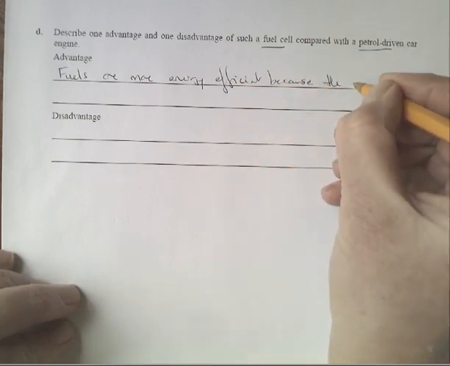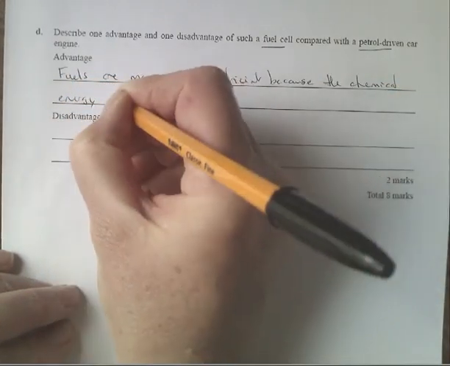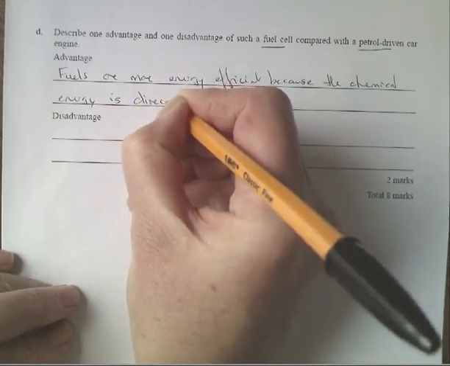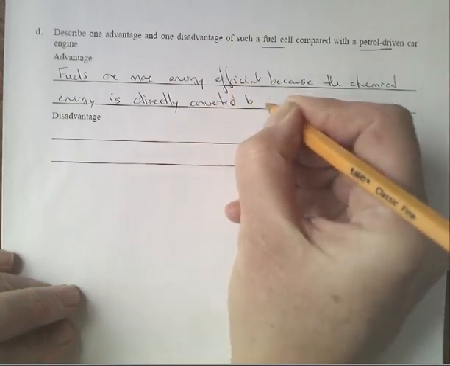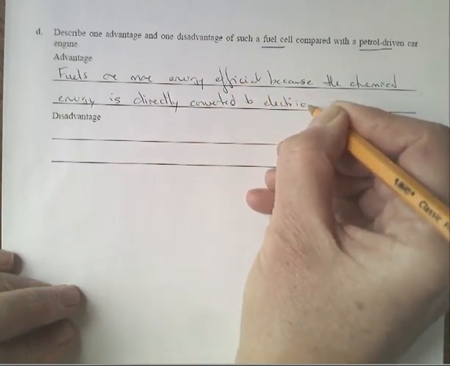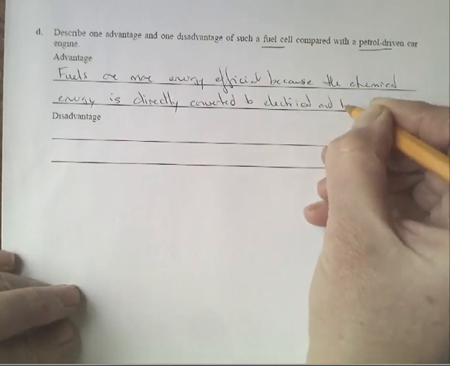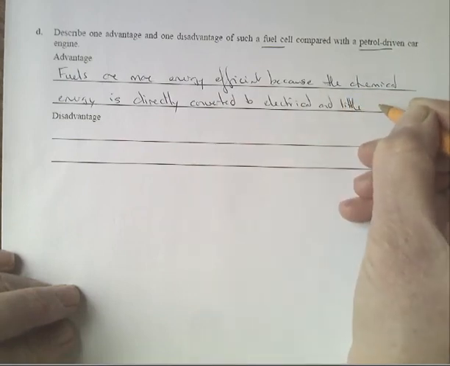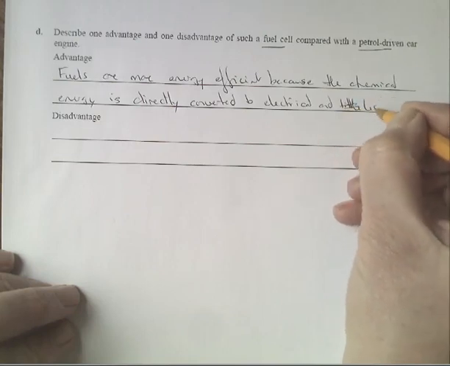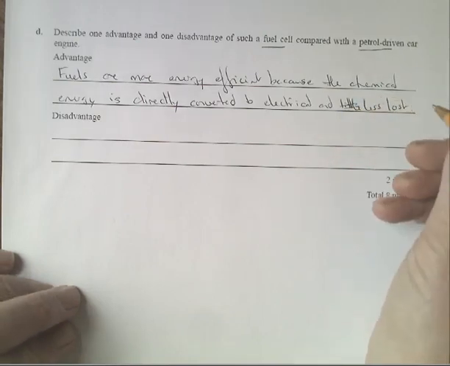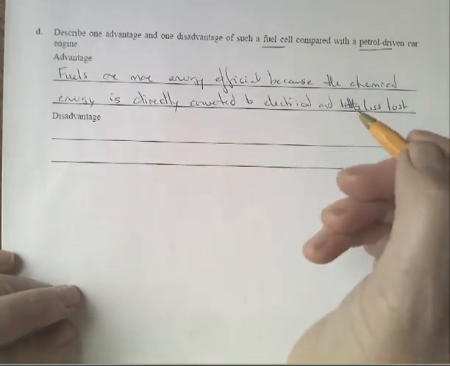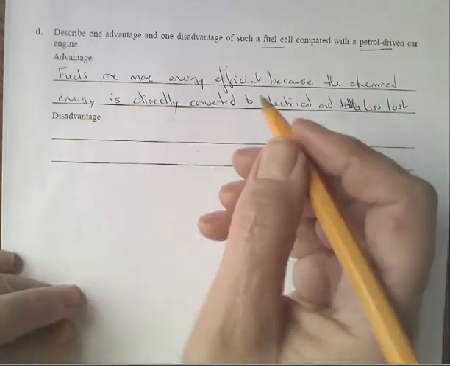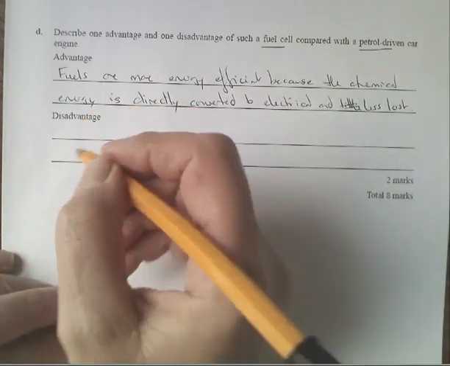Because the chemical energy is directly converted to electrical and little less lost. Or you could just say that the product is water compared with carbon dioxide, which is a greenhouse gas. So have the 2 parts to the answer.